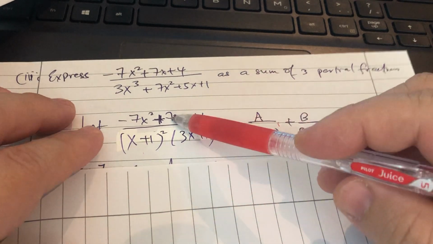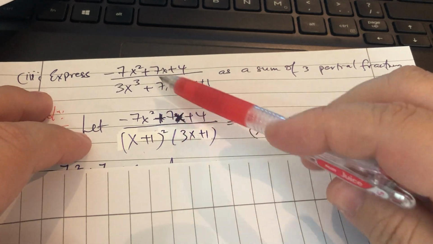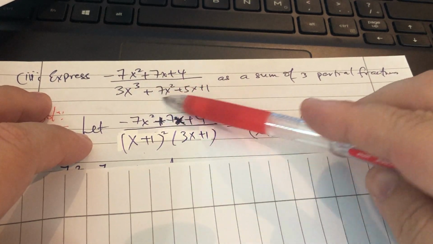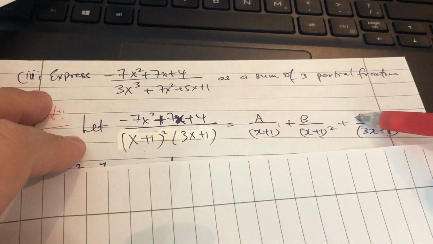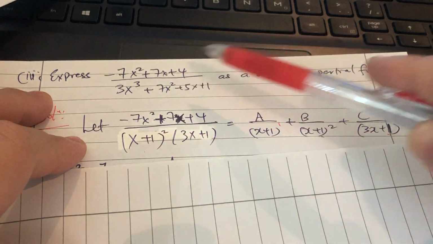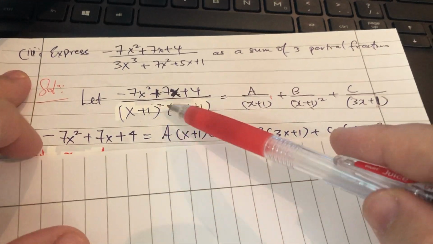And remember, before you even start this, you check whether it is a proper fraction. Okay, so it is proper, then you can go straight away. Many of you in the prelim just went straight in. When it's actually improper, you have to do long division, okay?